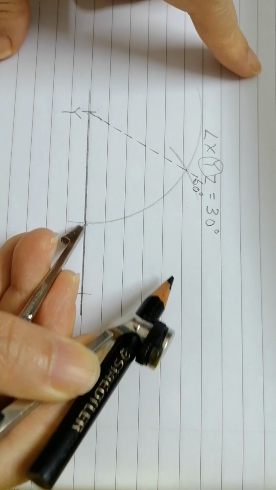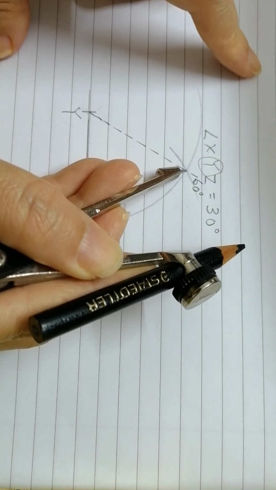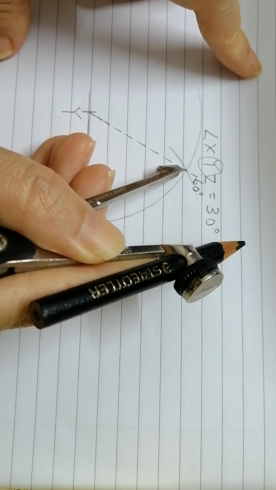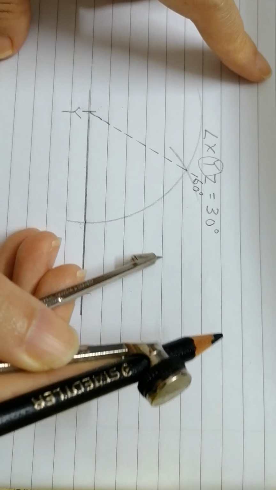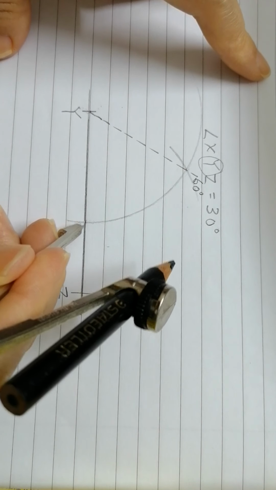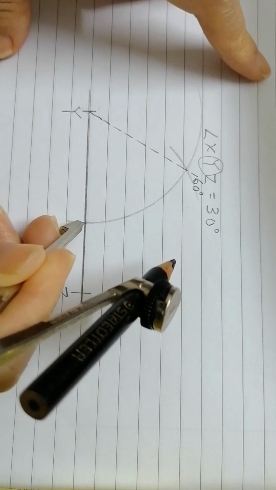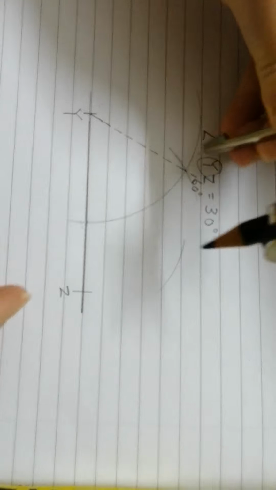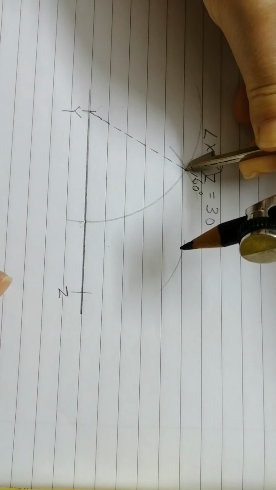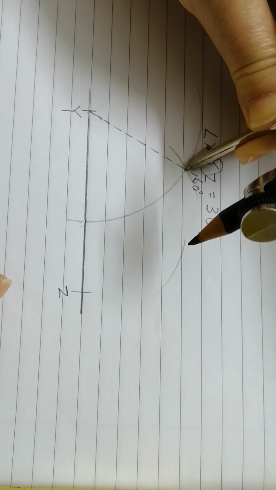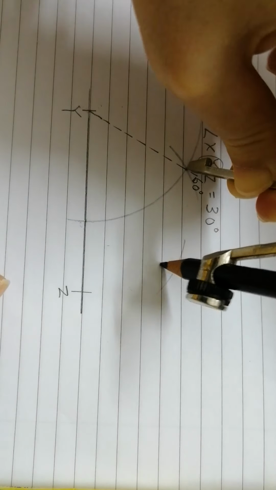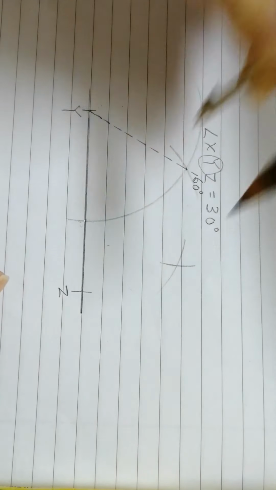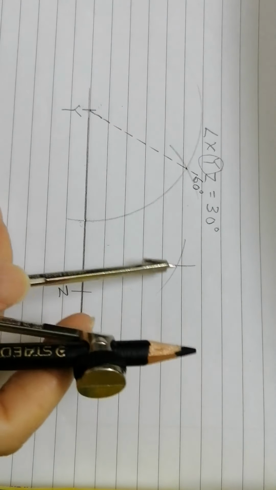From this point I will draw, and from this point I will draw an intersection point of arc in the middle here to get my angle bisector. So from here, I move from the first arc to the second point where the arc cuts. So I will get an intersection point here.